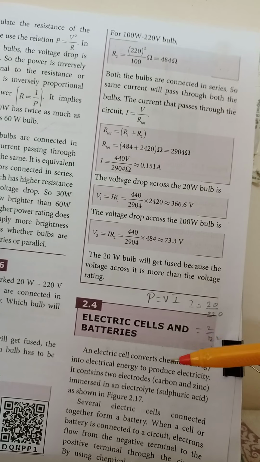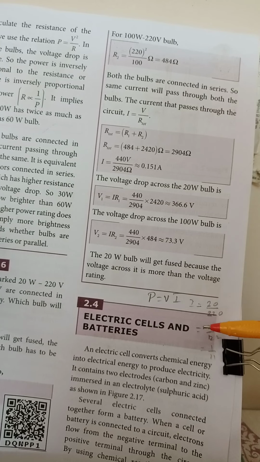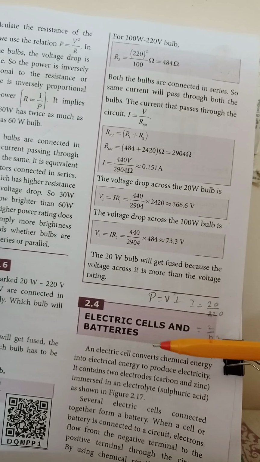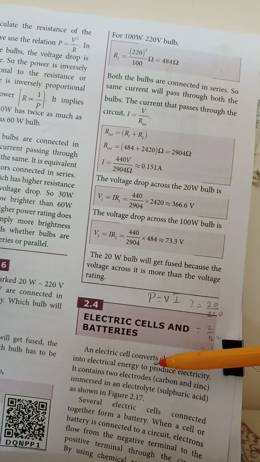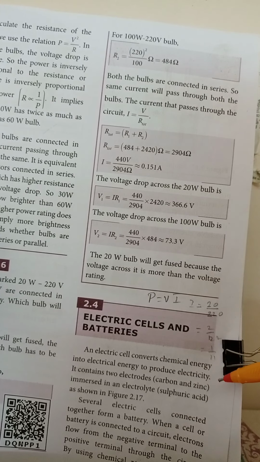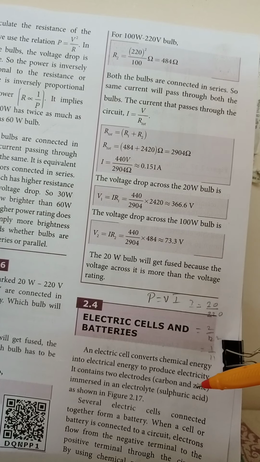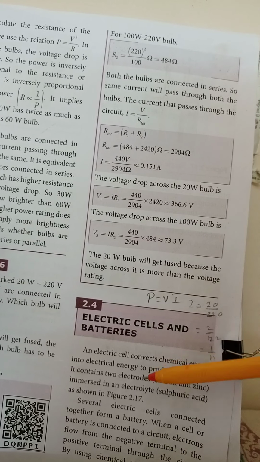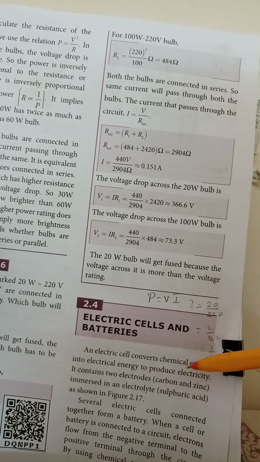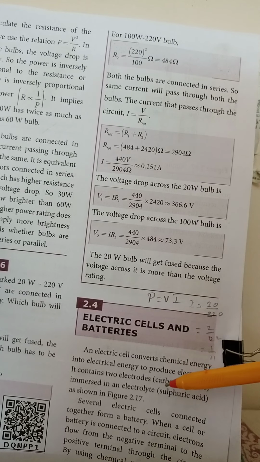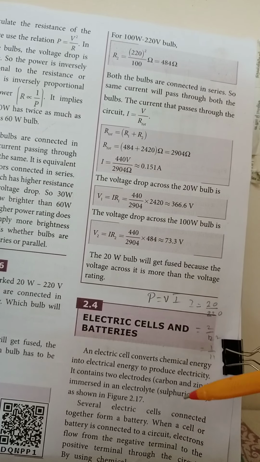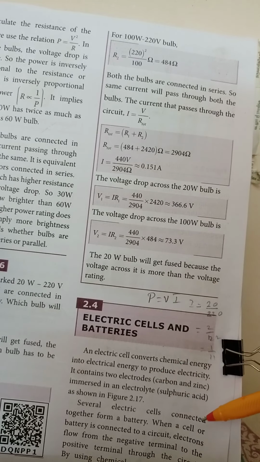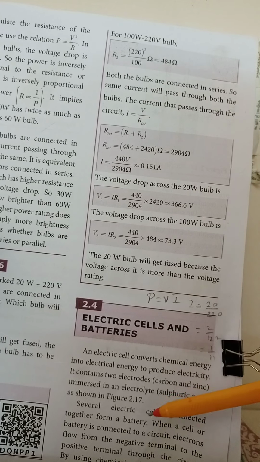The next topic is electrical cells and batteries. What is an electric cell? An electric cell is a device which converts chemical energy into electrical energy to produce electricity. A simple electric cell consists of two electrodes, one a carbon electrode and another a zinc electrode, placed in an electrolytic solution, for example sulfuric acid. When several electrical cells are connected together, it forms a battery.